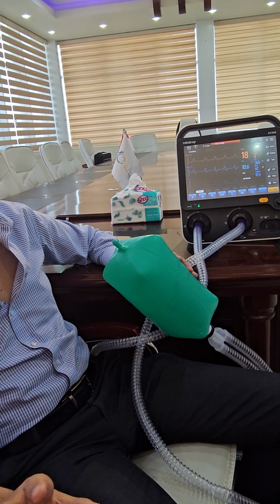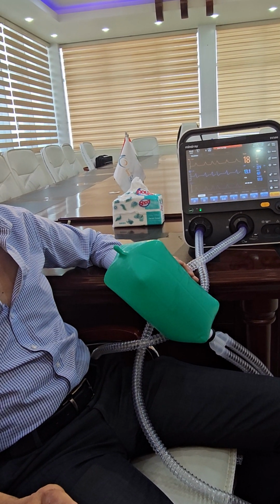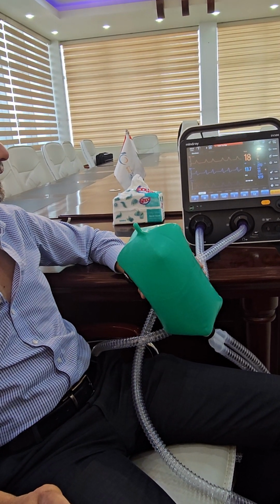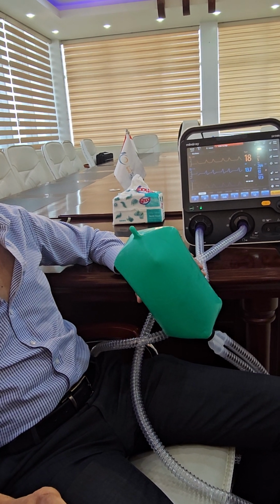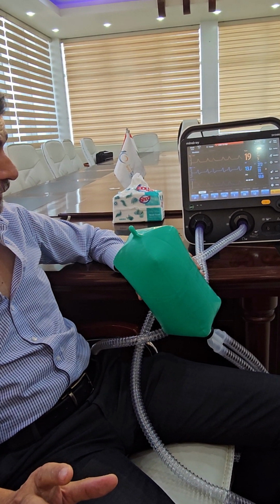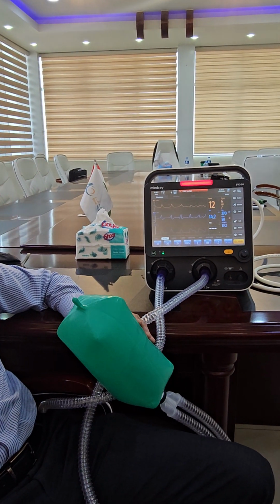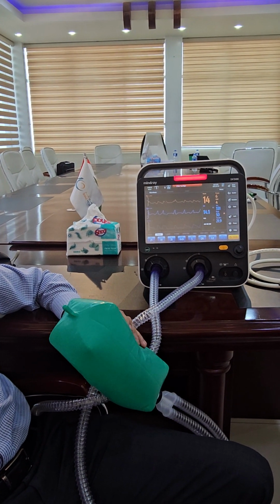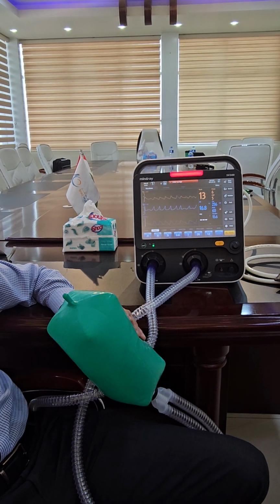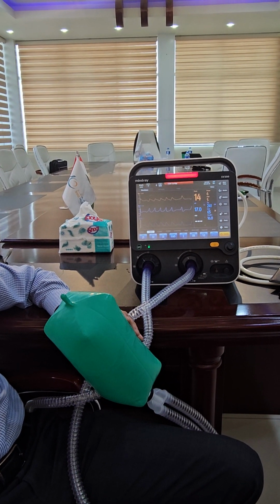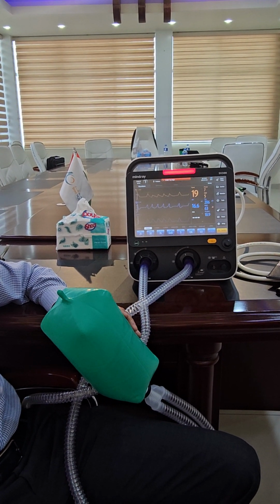Clear? Are these waves spontaneous or mandatory? This is mandatory, because it's not spontaneous, there's no difference. It starts regular, and until the ventilator gets used to it, it takes time. It becomes irregular. This is spontaneous. So this is spontaneous, this is mandatory.